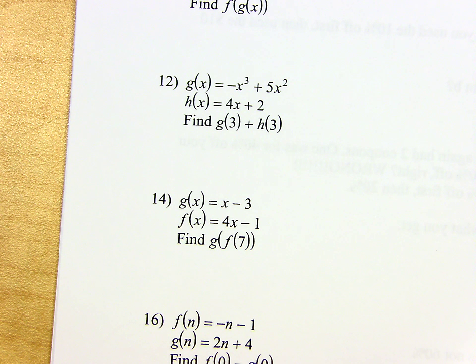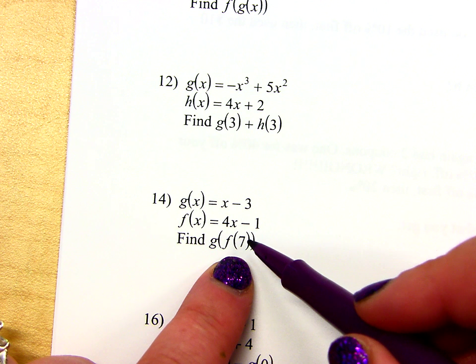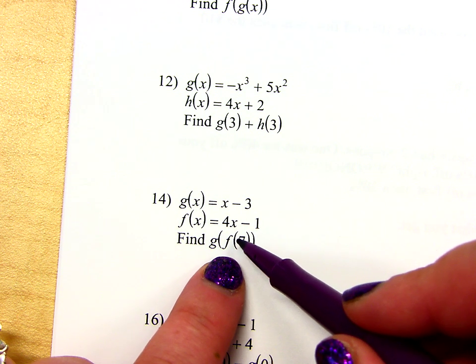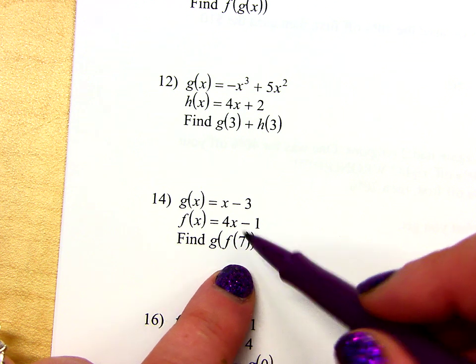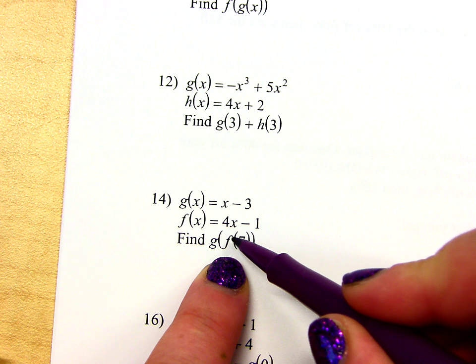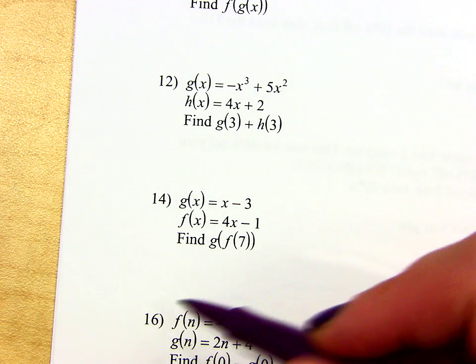So jump to 14. This one now is function composition with a number. So what does this mean to do? Put 7 for x in the f function, and then f into g. Right. So you always work from the inside out. I'm going to take 7 and put it into the f function. I'm going to get some answer. Once I get that answer, I'm going to put that answer into g. So that's how this works here.